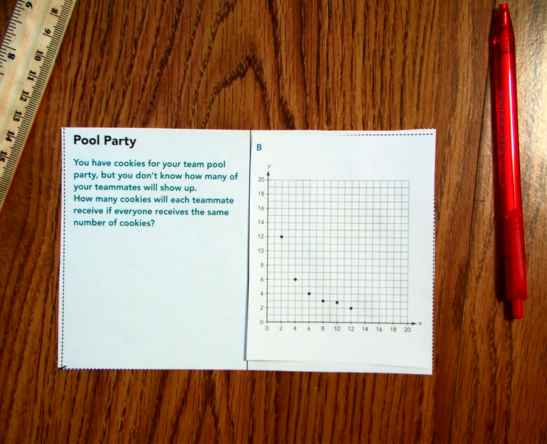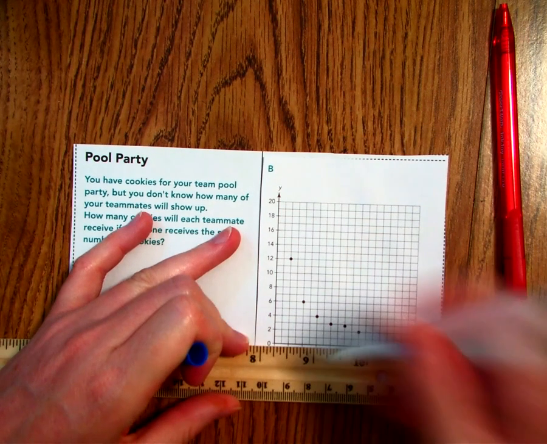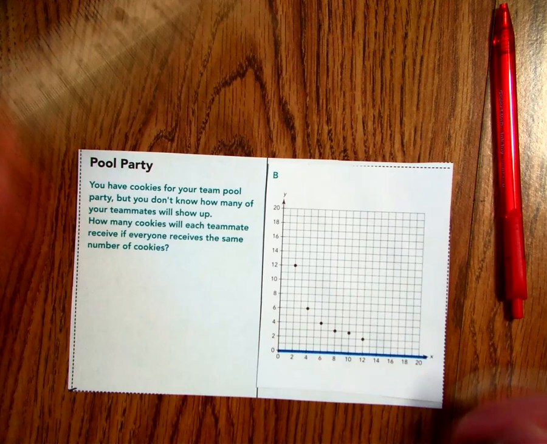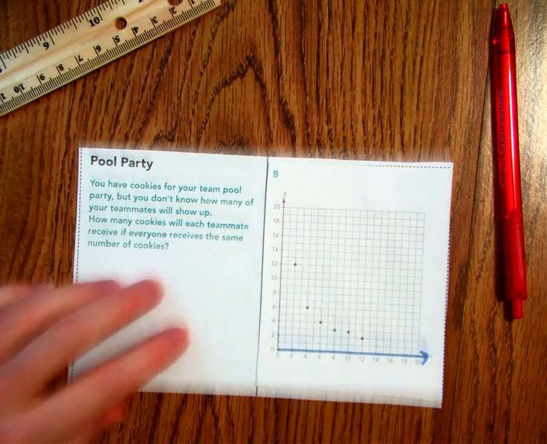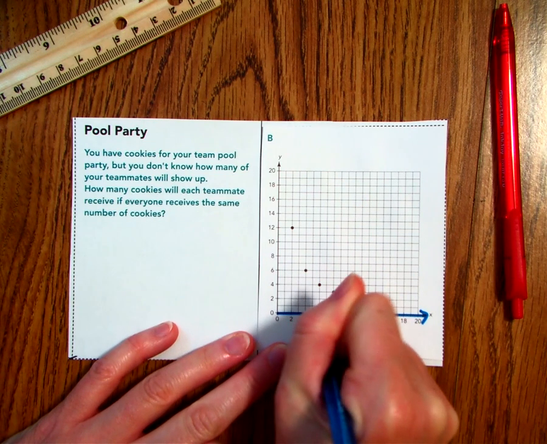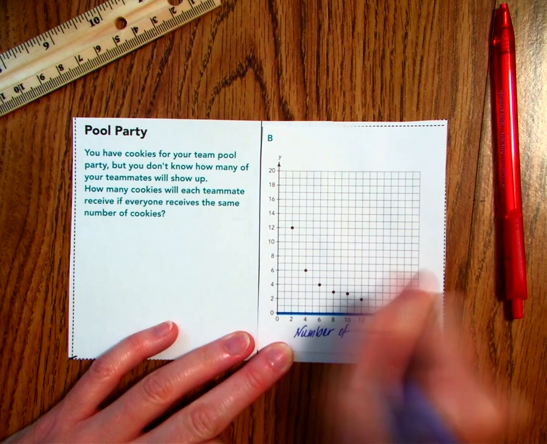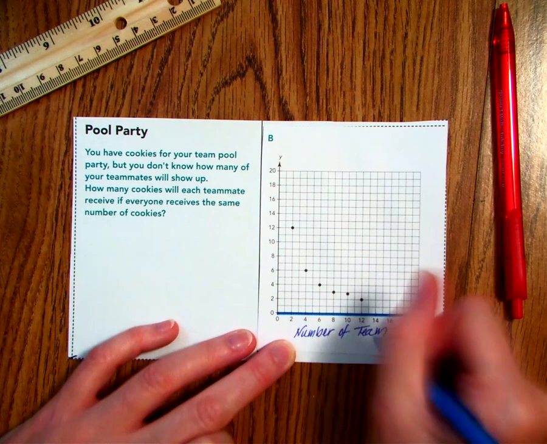Pool party, graph B. This is how many people attend. Number of attendees. Or number of teammates, whichever is easier for you to remember.